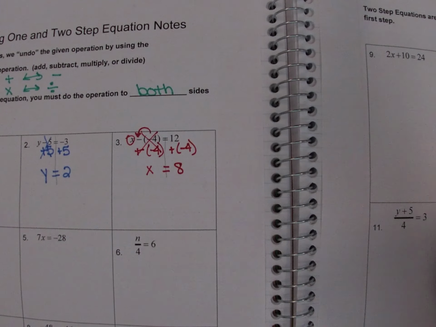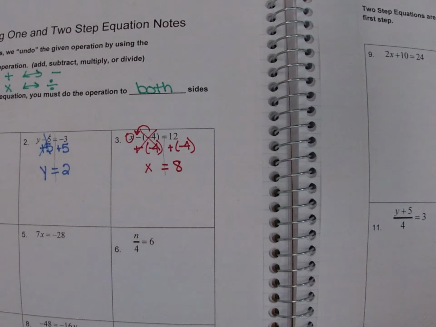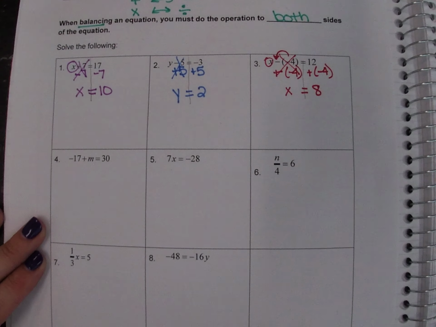And if you're not sure what 12 plus -4 is, that's why we've talked about how to use the calculator. Just put that in your calculator.